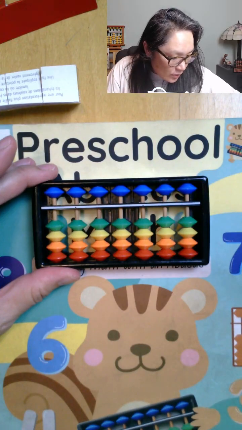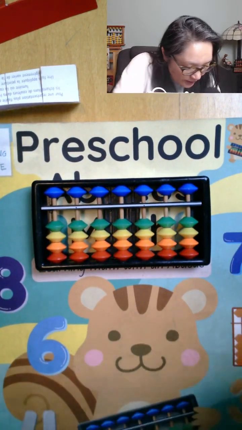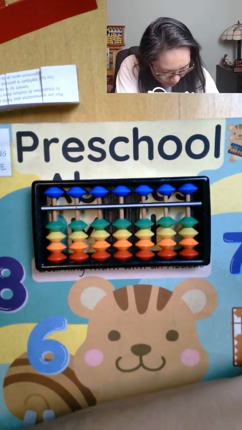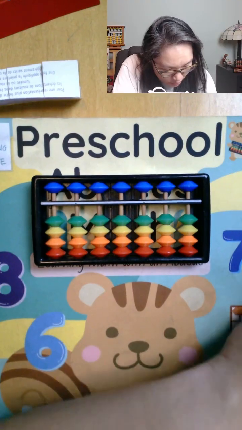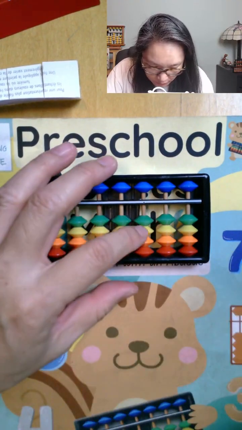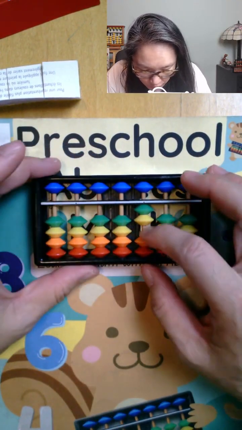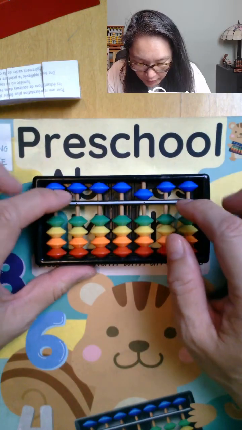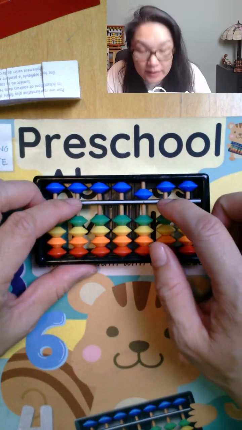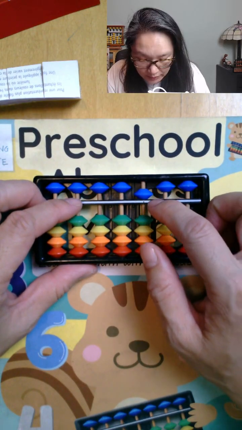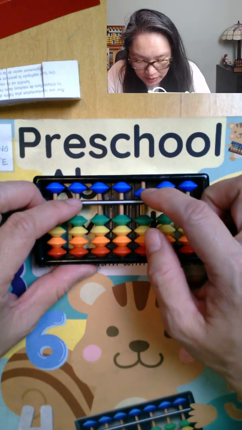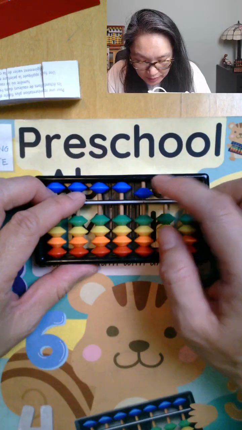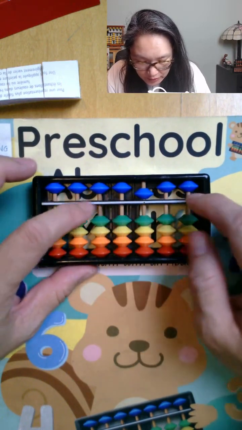If you notice, we have the top bead, and the top bead has a value of 5, and the bottom beads all have a value of 1. So when we're counting, we just need to count 1, 2, 3, 4, and then 5. So again, whenever the beads are touching the horizontal bar, this is what are counted. These are the beads that are counted. So this bead is 5, so that's being counted. None of these beads are touching, so these are not counted.